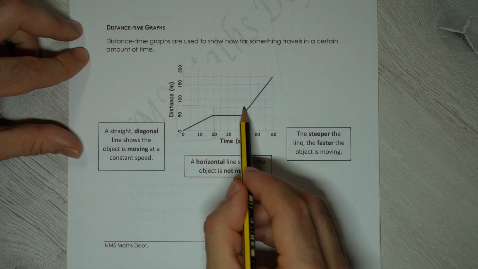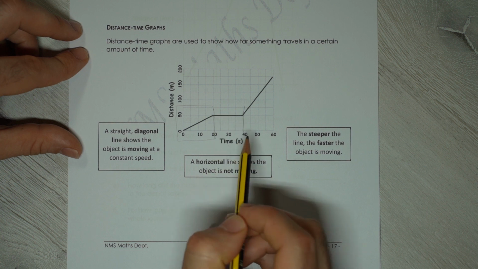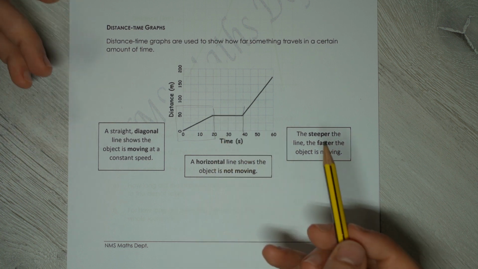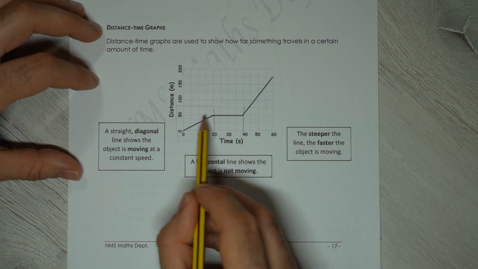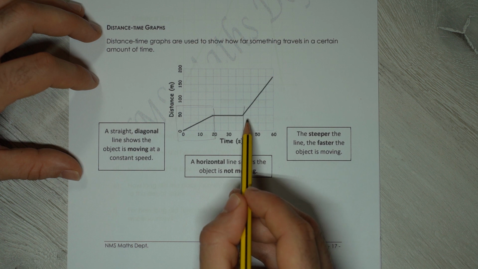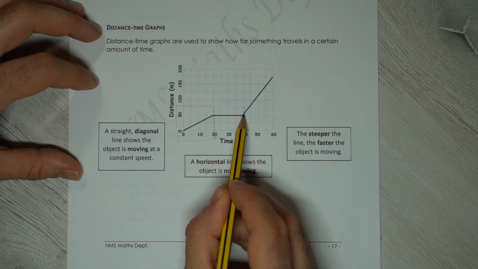Now, the second part of the graph, which is this horizontal line. During this horizontal line, we can see that time is passing, of course, because time always passes, but distance is not covered. It started at 50, and it ended at 50.